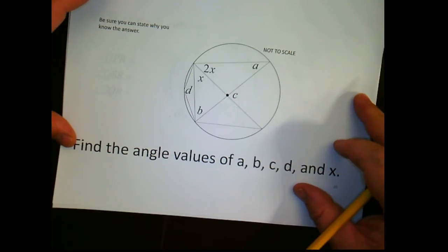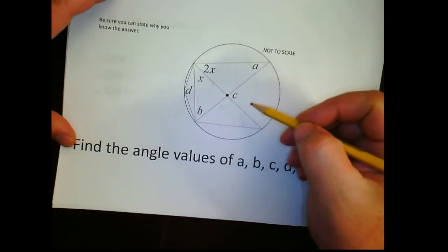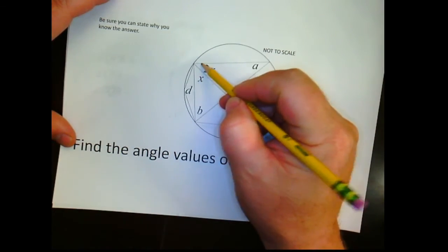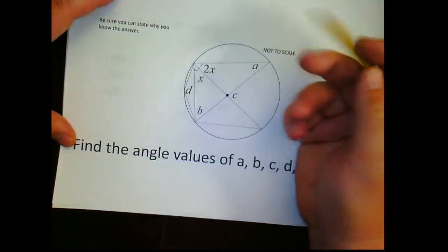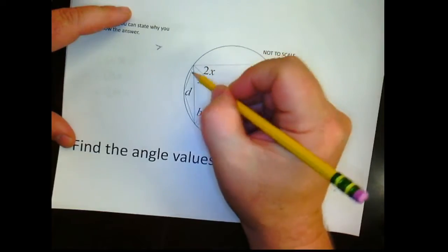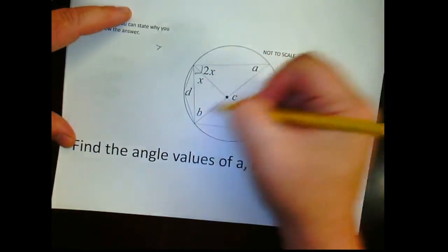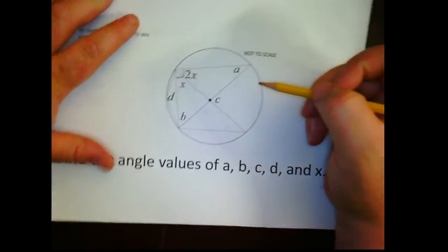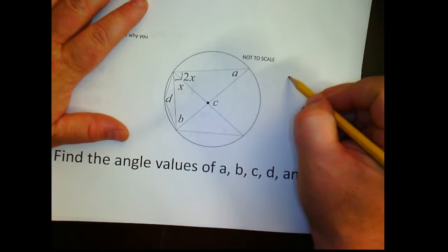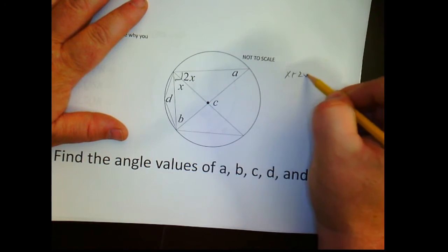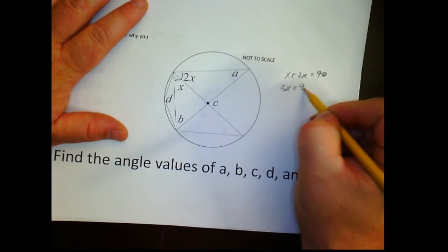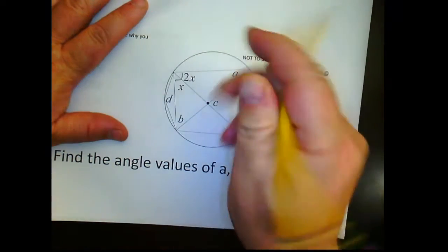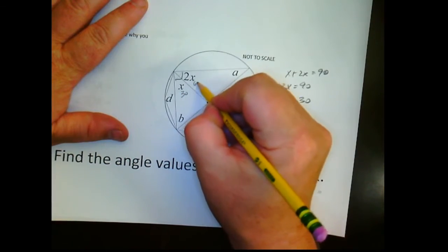So let's take a look at this one right here. We've got this circle. We've got a couple triangles in there. So I know that this right here is a 90 degree. This is a right triangle right here. This is a right triangle because this is a triangle that lies on the diameter, right? So x plus 2x has to equal 90. That makes x equal to 30. If you solve this, 3x equals 90, so x is 30. So I'm going to go ahead and write this on here. That's 30, and that's 60.